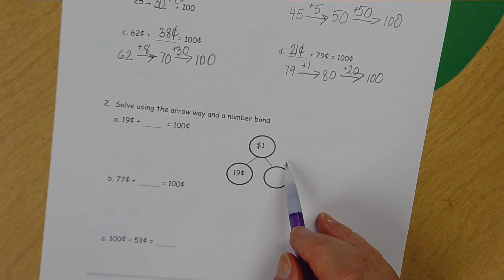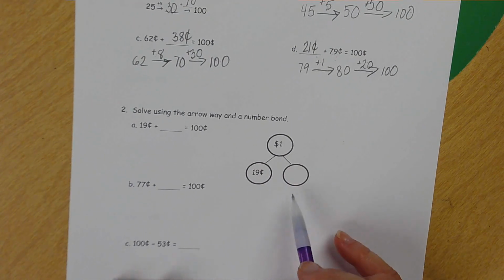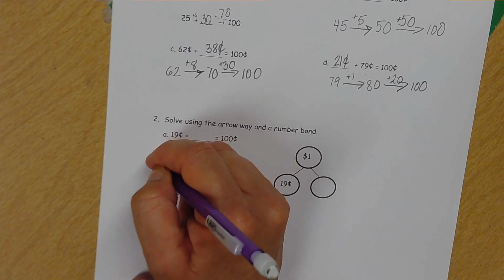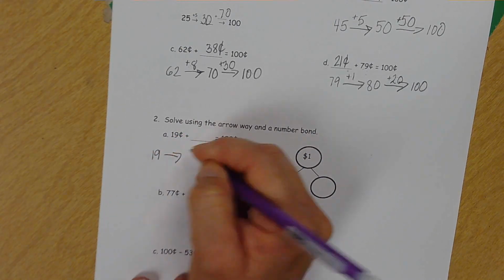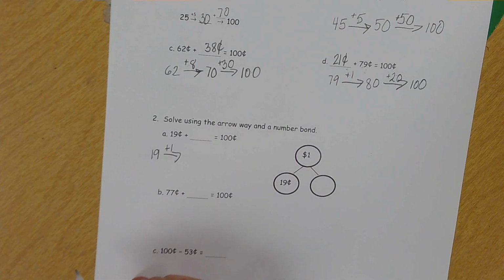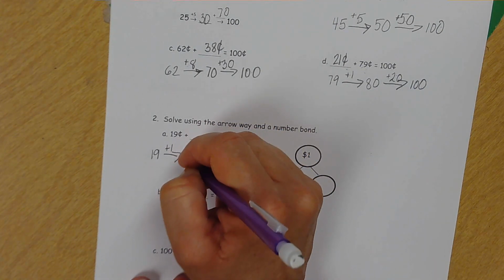Down here we're going to make the arrow way and a number bond. So we're starting here with 19. Just like here, we're going to add 1 to that. That's going to take us to 20.